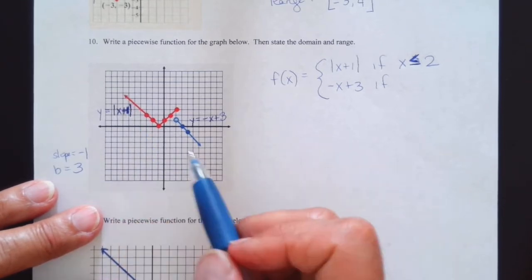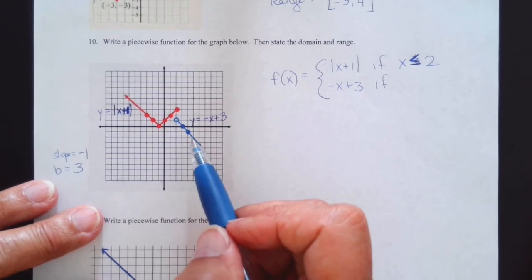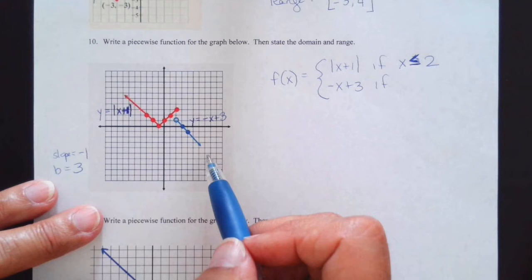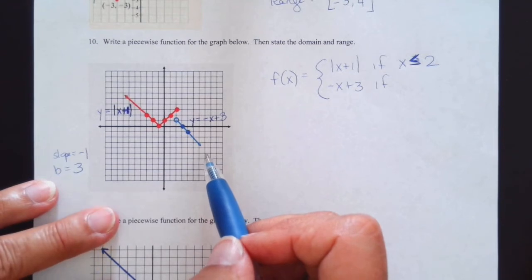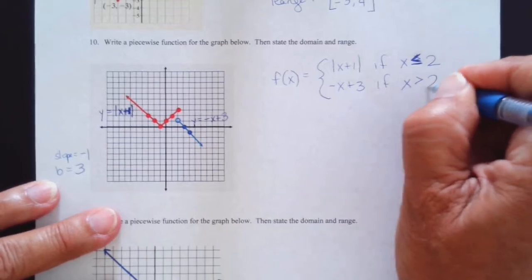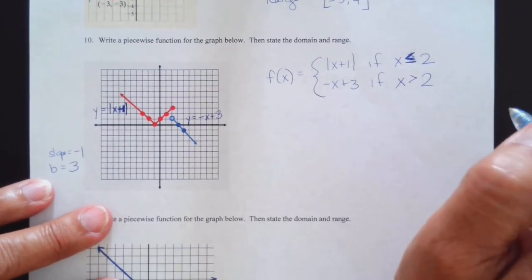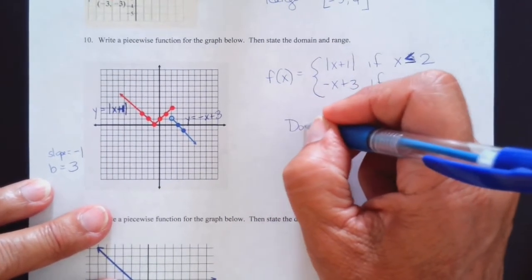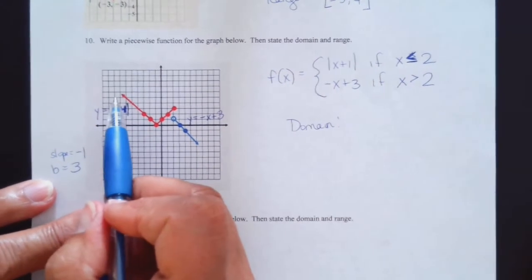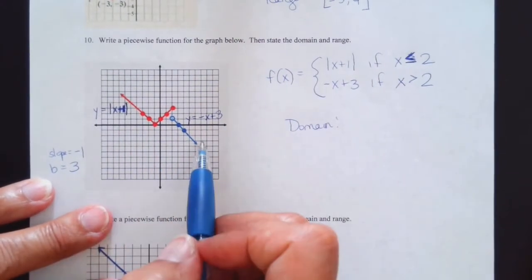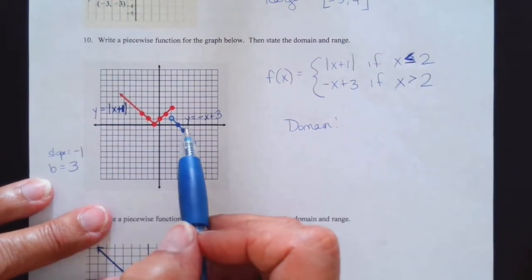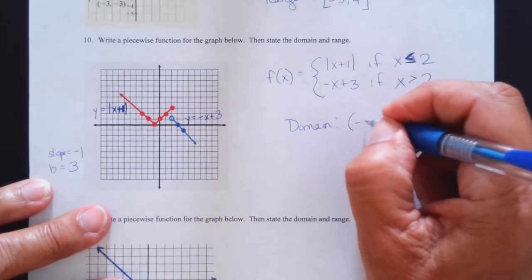So arrow. All right, for negative x plus 3, I'm going to start at 2, not use it, and then that goes in a positive arrow, so that's positive infinity. So this represents all the numbers greater than 2, not including it. All right, so the domain would be all real numbers because I'm going from negative infinity on the left to positive infinity on the right, and there are no breaks. I'm using every single x somewhere in that graph.